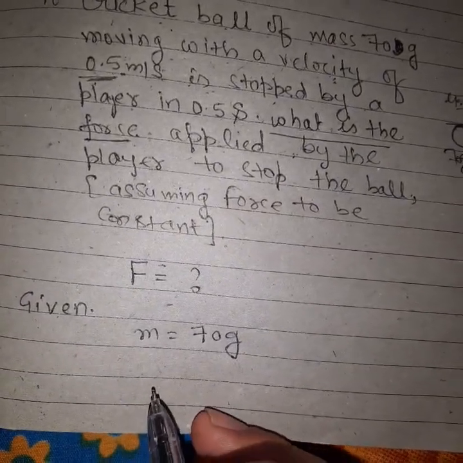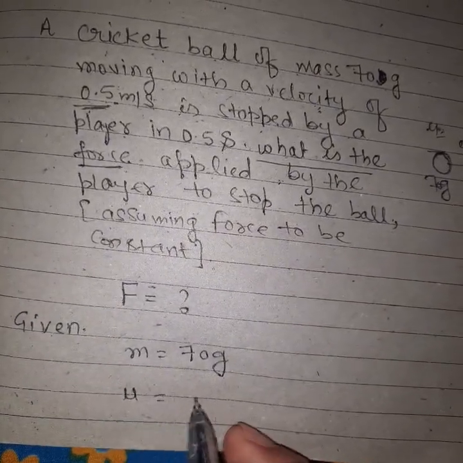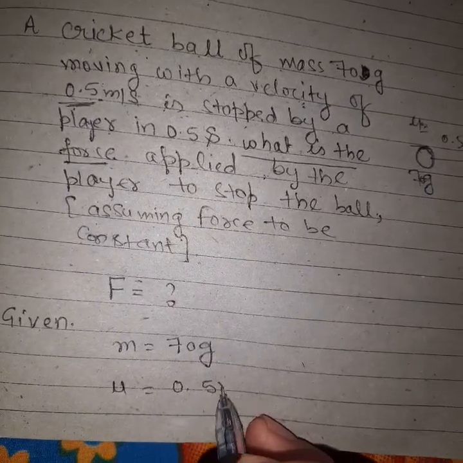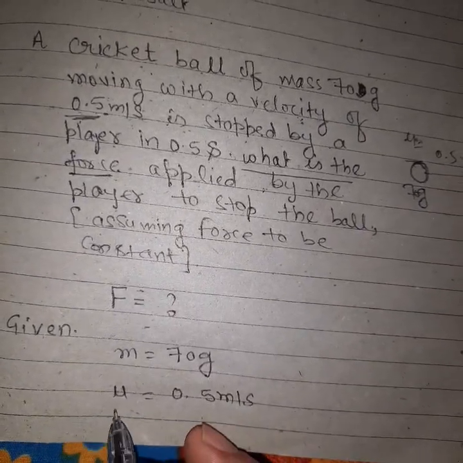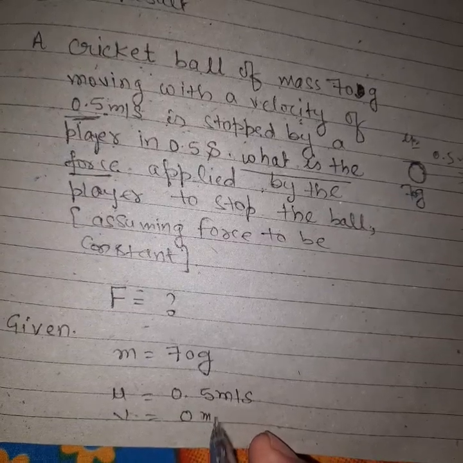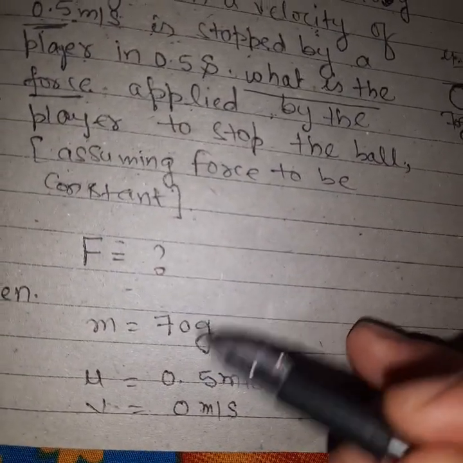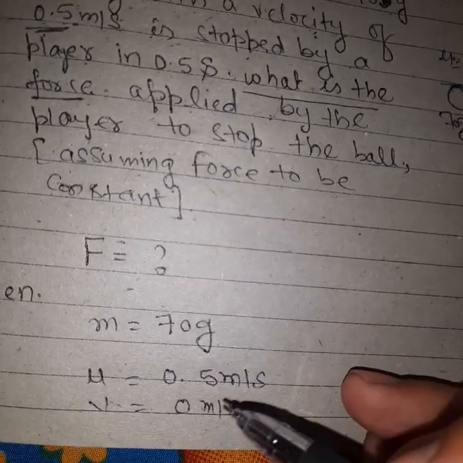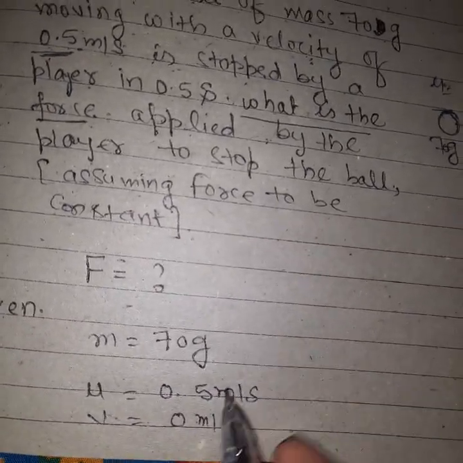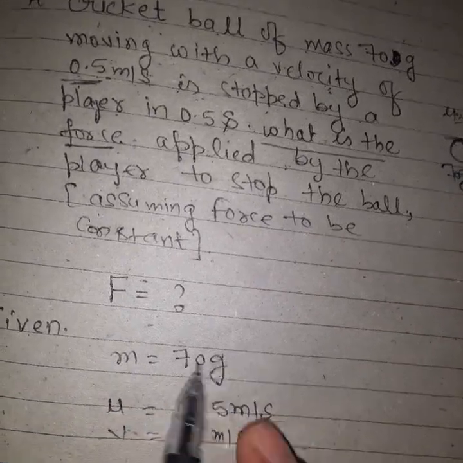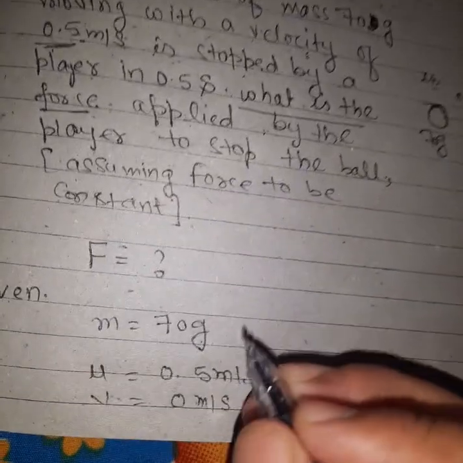So we can say u is equal to 0.5 meter per second, and v is equal to 0 meter per second. Okay? But one thing you can see, gram is in the CGS system and meter is in the SI system. So first of all we have to convert this unit, meaning mass, also into the SI system. How will you convert?